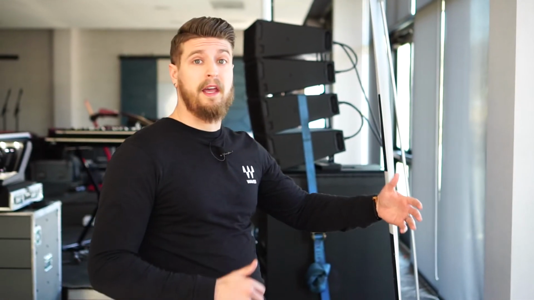The console itself can do up to 96K, and it has a 32-bit floating mix engine. And it also has 64 channels that can be stereo or mono with 44 bus returns, 24 of those being auxes. So it's got a lot of flexibility, a lot of availability for buses and I/O. Even with being built off the SoundGrid network, it has the ability to scale out a ton of I/O according to what your needs are.